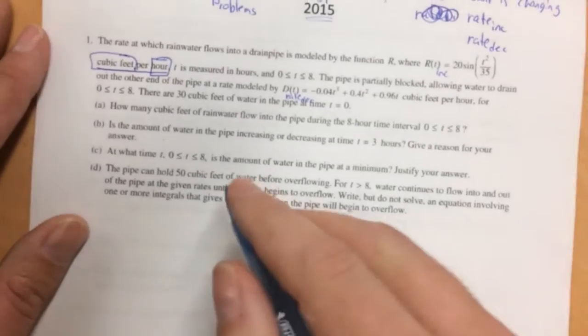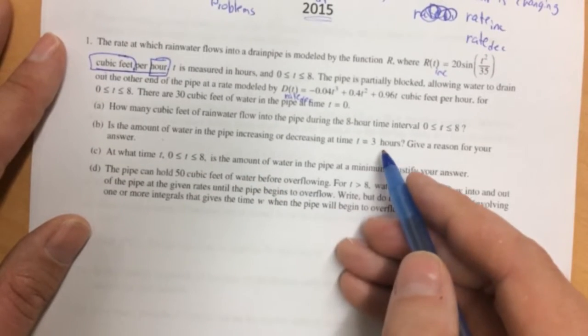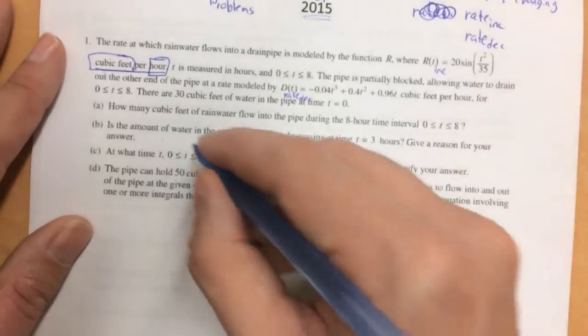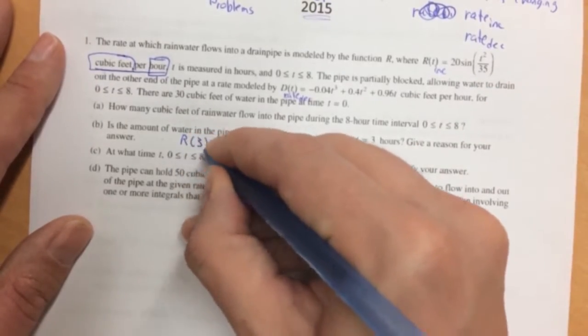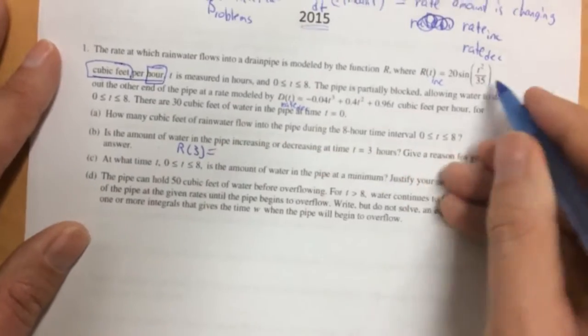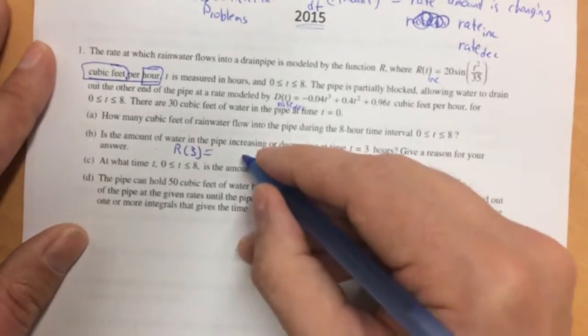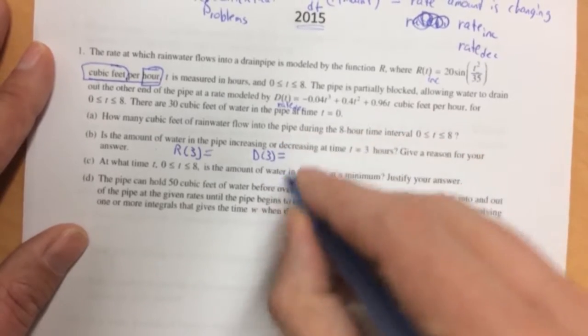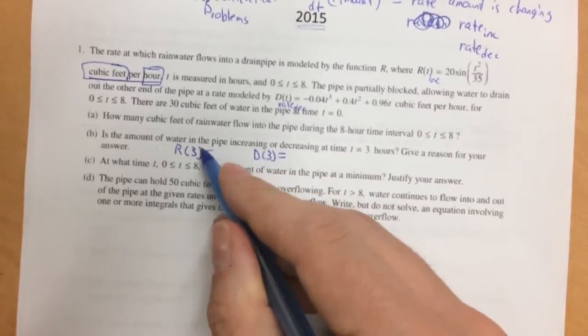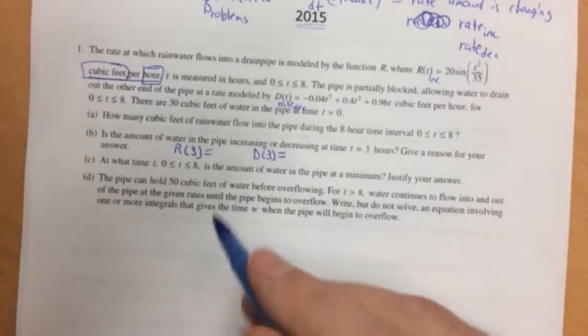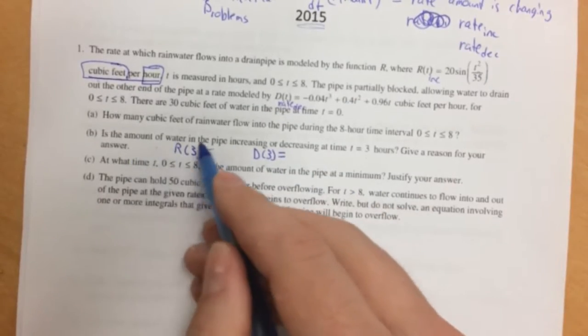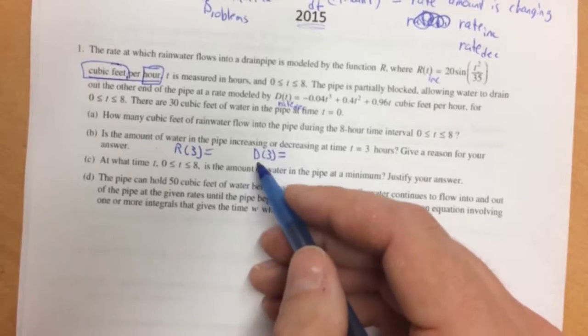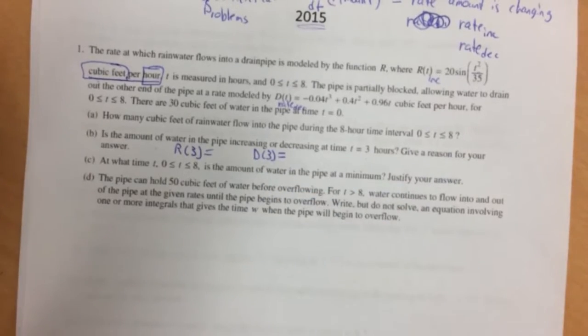Well, to do this, we just need to compare the rates. The rate that it is increasing at time equals 3 is R of 3, and we would type this into our calculator. We would just put in 3 for t. And the rate that it is decreasing at time equals 3 is D of 3. And we would compare this. If it's increasing more than it's decreasing, then the overall amount of water in the pipe is increasing. If it's decreasing faster than it's increasing, then the amount of water in the pipe is decreasing.